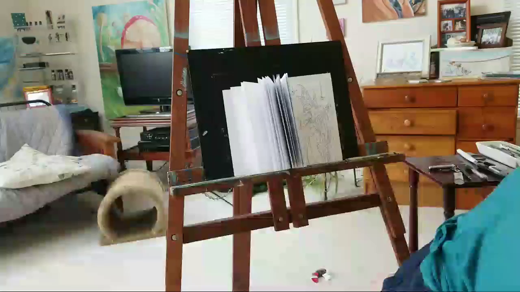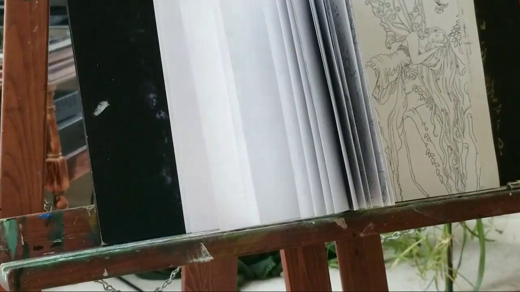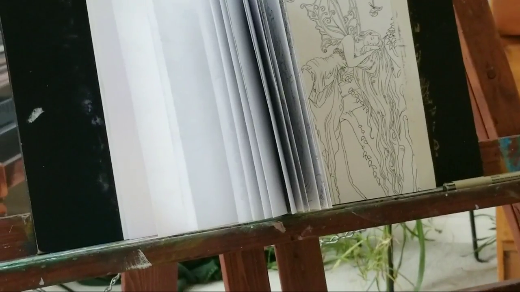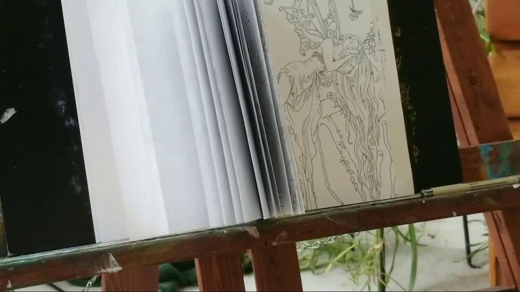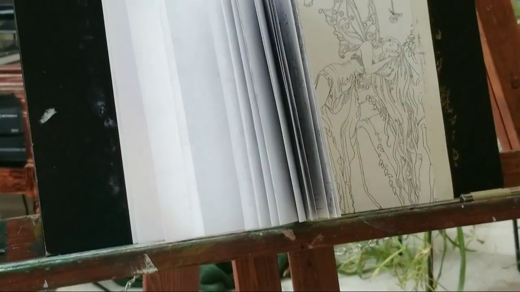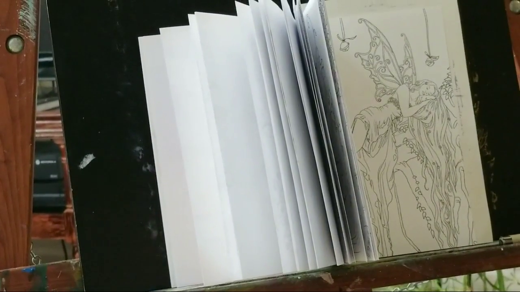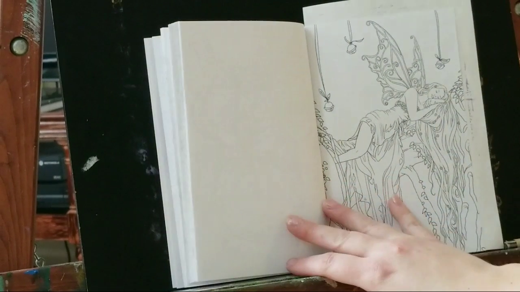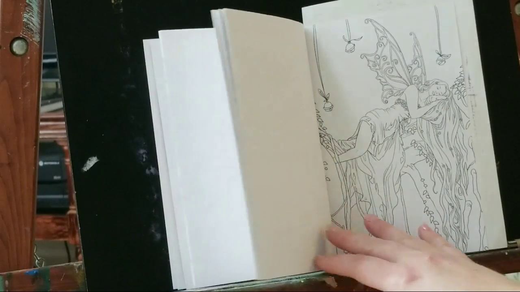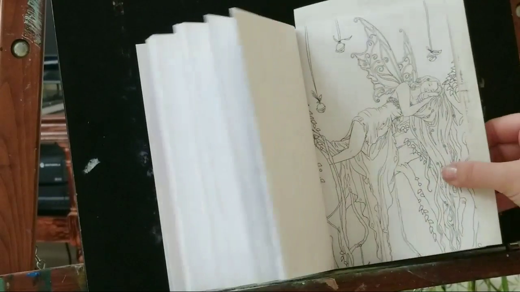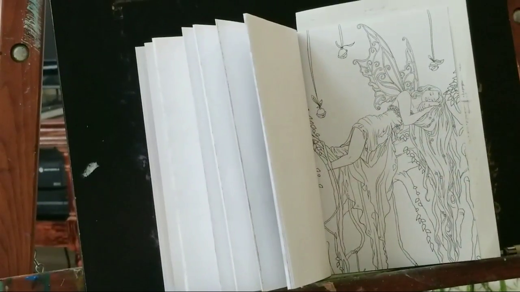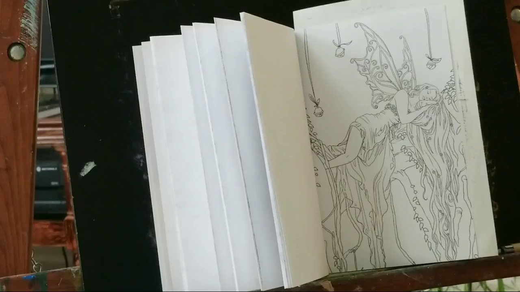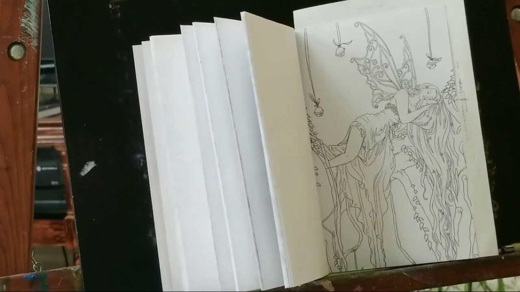All right, everybody. Let's see here if we can get this. Pardon me while I get situated. There we go. Let's see if that will be okay. Yeah, I think so.